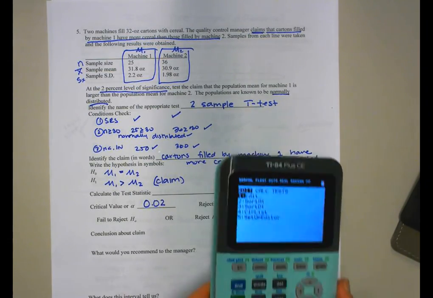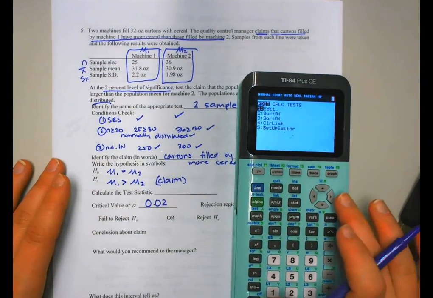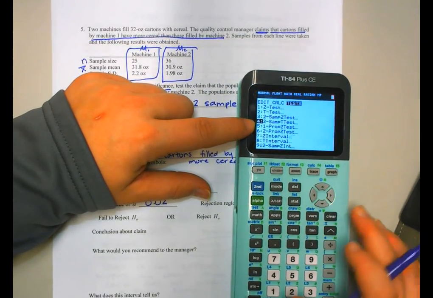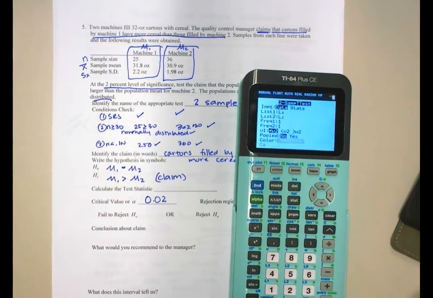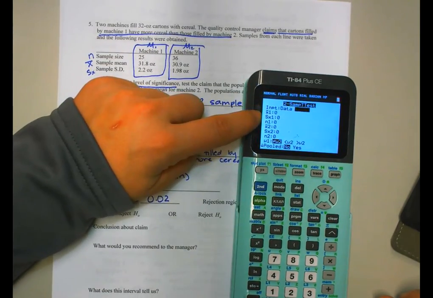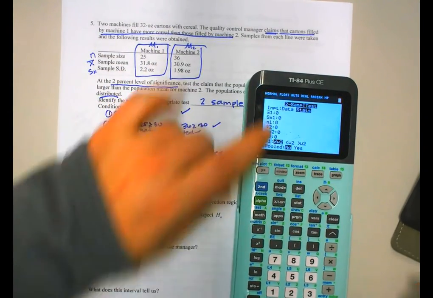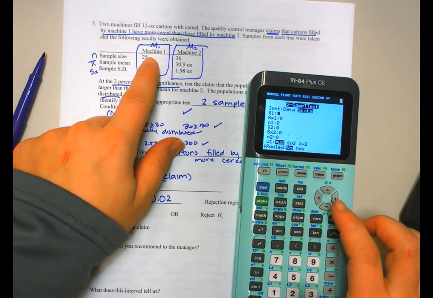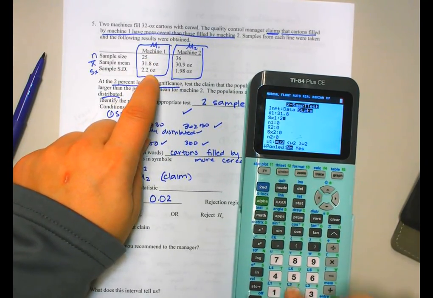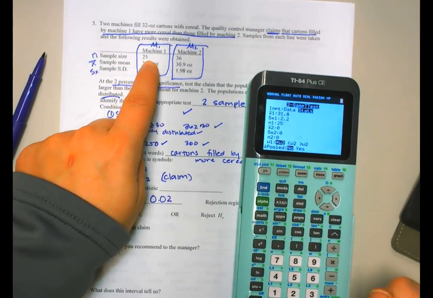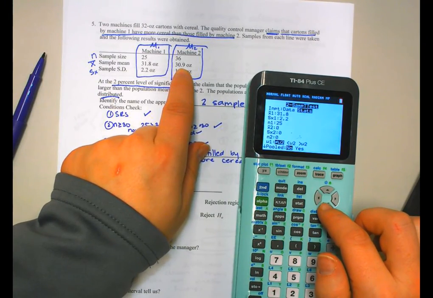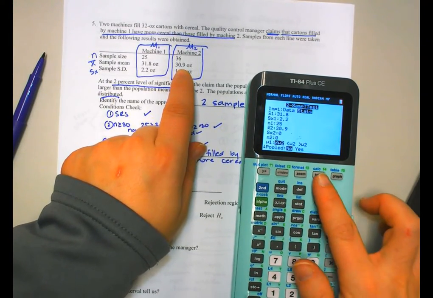The only difference here is when we go stats over to test, I pick my 2-sample t-test rather than just a normal t-test. And it's going to ask for the same things, right? We have stats, so we're going to type those in. And we're just going to type it in for our mu1 and our mu2. So for our first set, our mean was 31.8, standard deviation 2.2, n value of 25. For our mu2, our mean was 30.9.